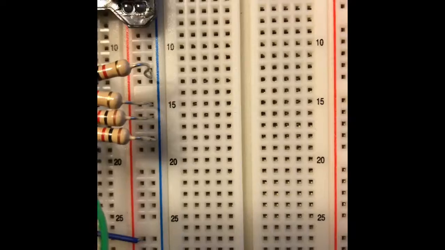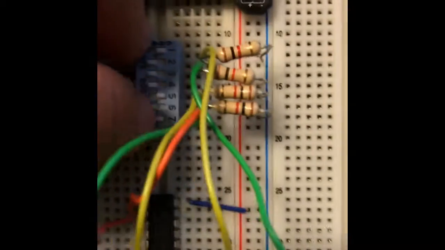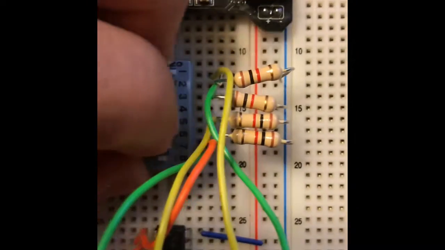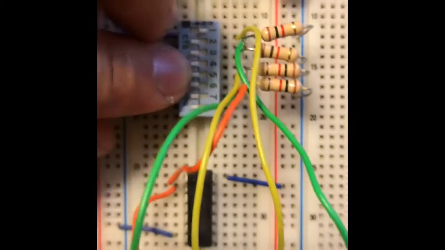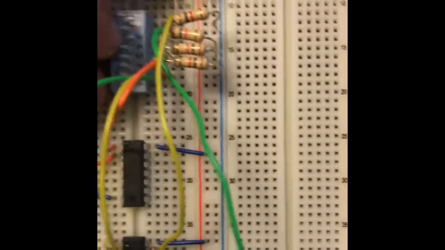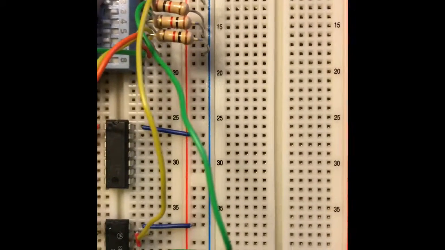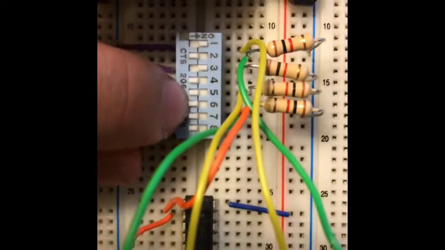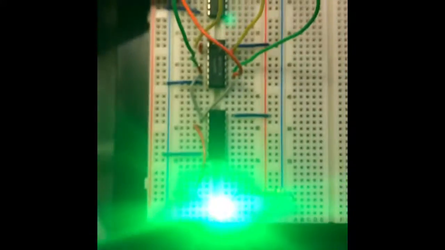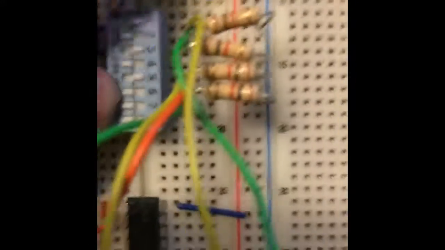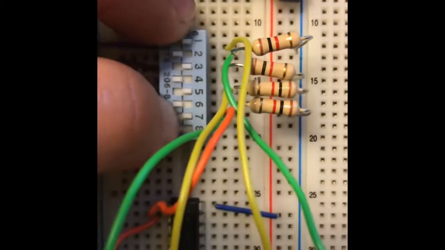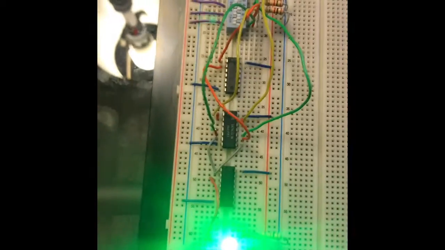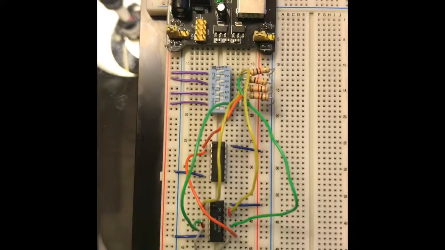Our fourth is just A and B. So off D and off C and on B. That turns on. And then our fifth one is A, B, and C. That's on. Then our last one is A, B, C, and D. That turns off. That's just an overview of my circuit there.